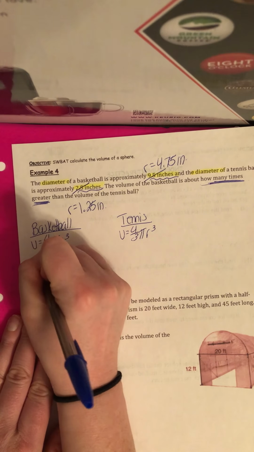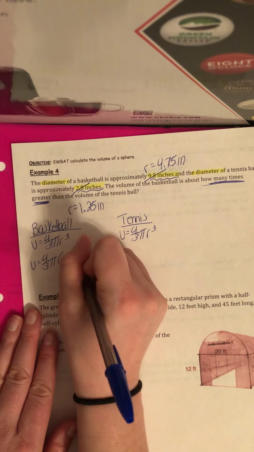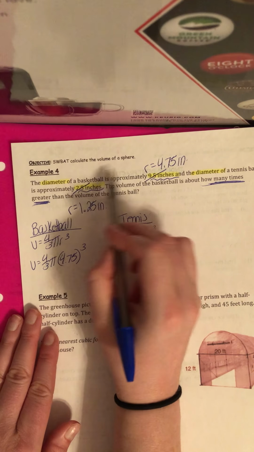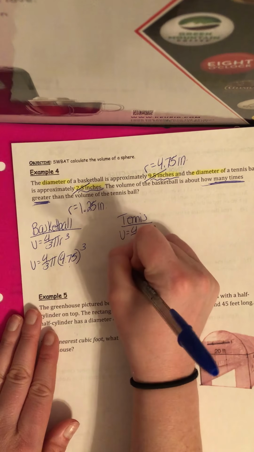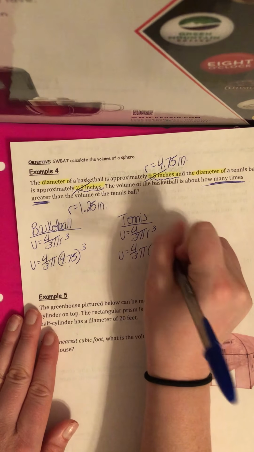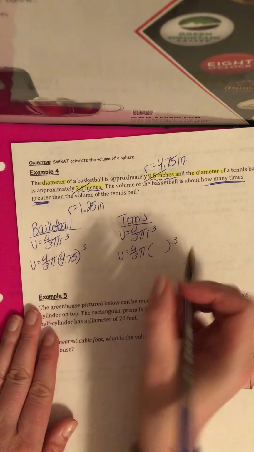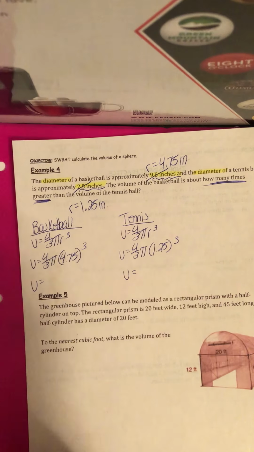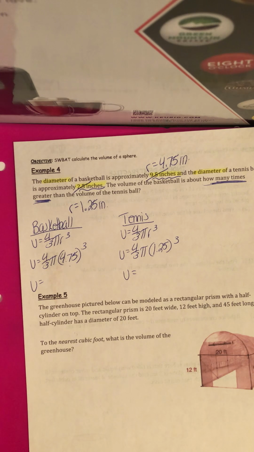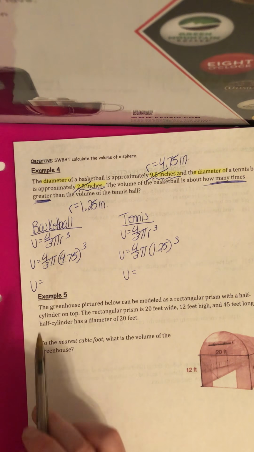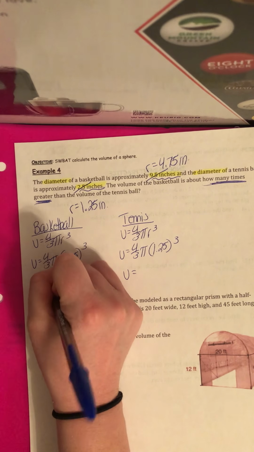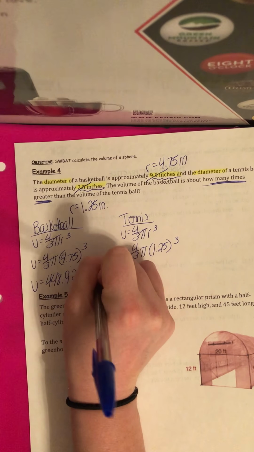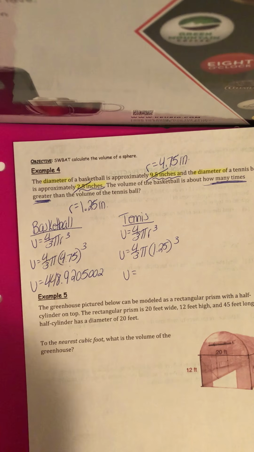Good to go. So the volume is 4/3 times pi parentheses, because I'm plugging in. So the radius for the basketball was 4.75. And I know that the radius for the tennis ball was 1.25. And then, like I already helped you out with how you would type all these in the calculator, this is just another example. You do one little thing at a time. You should have got the volume to be 448.9205002 for the basketball.